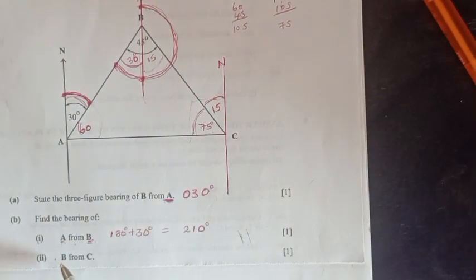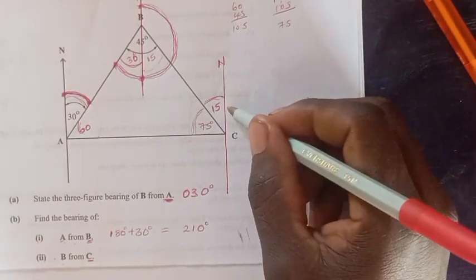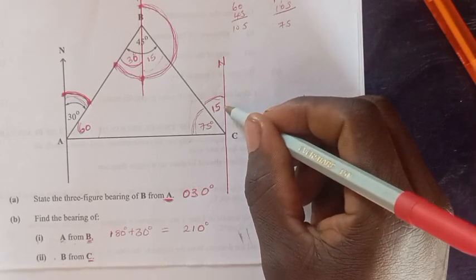And then we move on to part 2 of B. It wants us to find the bearing of B from C. So we move on to the northern line of point C. The northern line is this one.